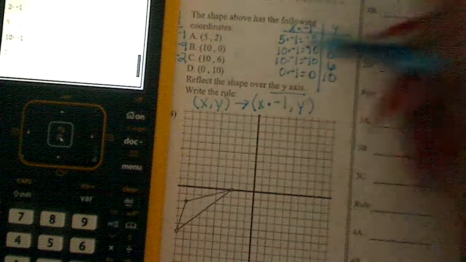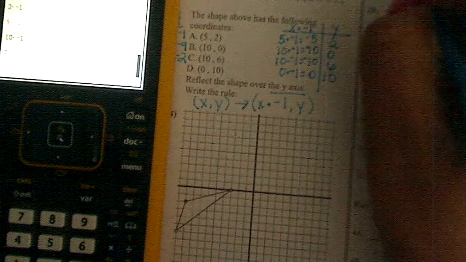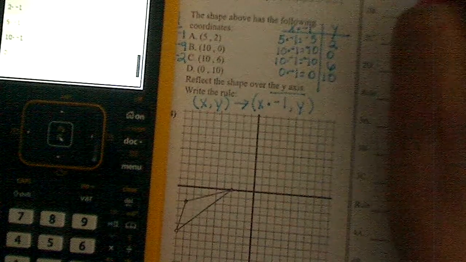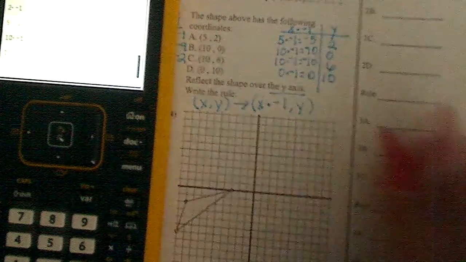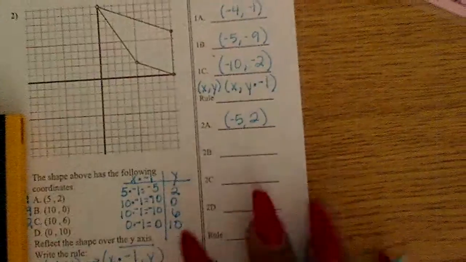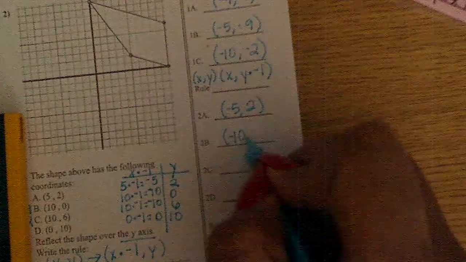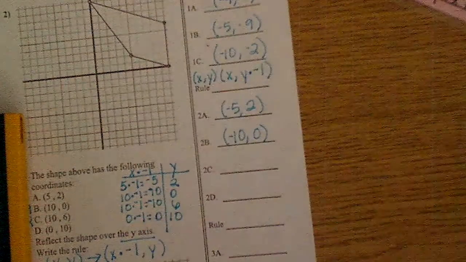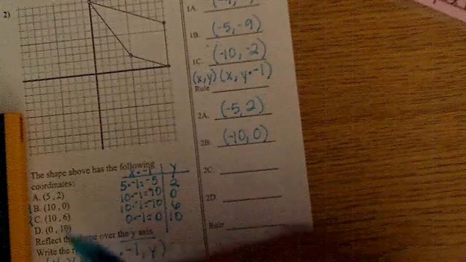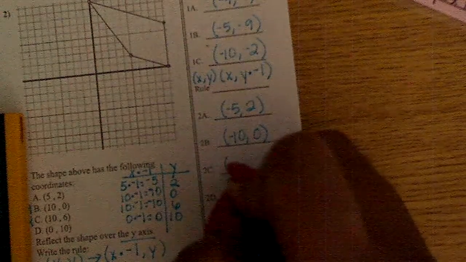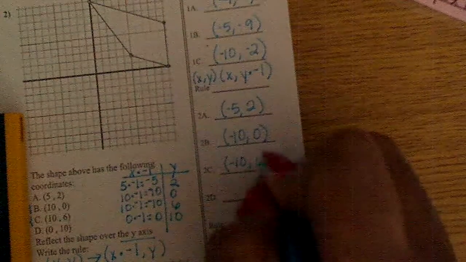So I now need to copy down my new coordinates. Point A is now -5, 2. Point B is now -10, 0. Point C is now -10, 6.